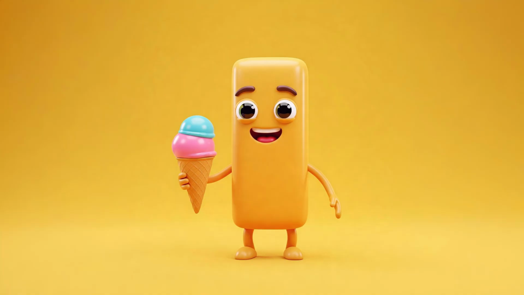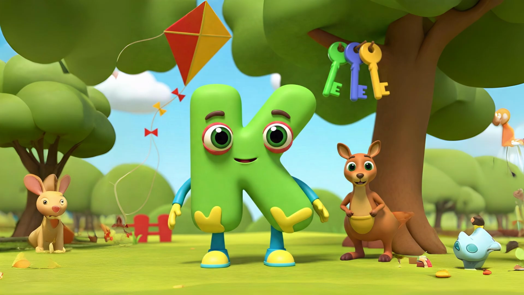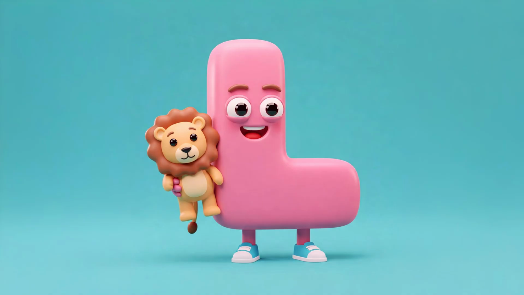Next, we move on to the letter I and I is for ice cream. Next, we move on to the letter J and J is for jellyfish. Now we move on to the letter K and K is for kite. Now we move on to the letter L and L is for lion.